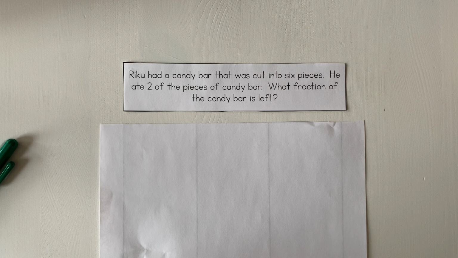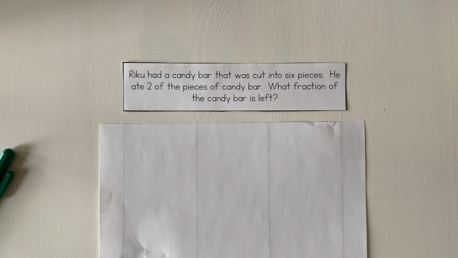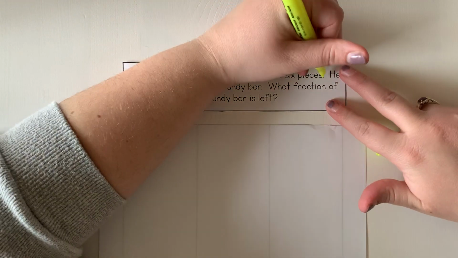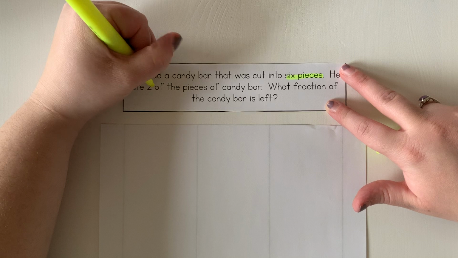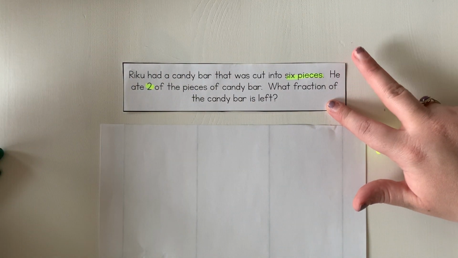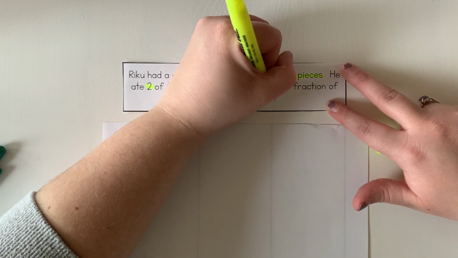So it says, Raikou had a candy bar that was cut into 6 pieces. He ate 2 of the pieces of candy bar. What fraction of the candy bar is left? So let's find all of the important parts that we need from the sentence. I'm going to highlight what we need, if I can find my highlighter. Okay. So it's cut into 6 pieces, and he ate 2 pieces of the candy bar. What fraction is left?